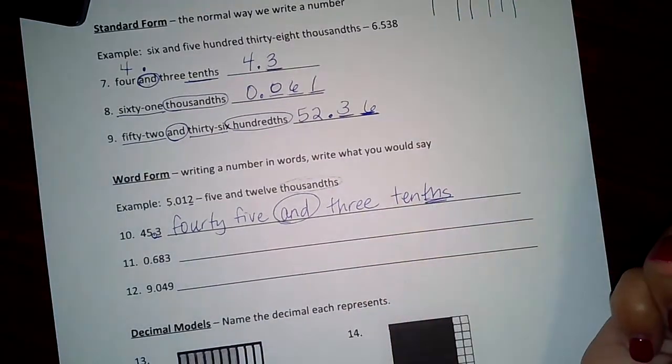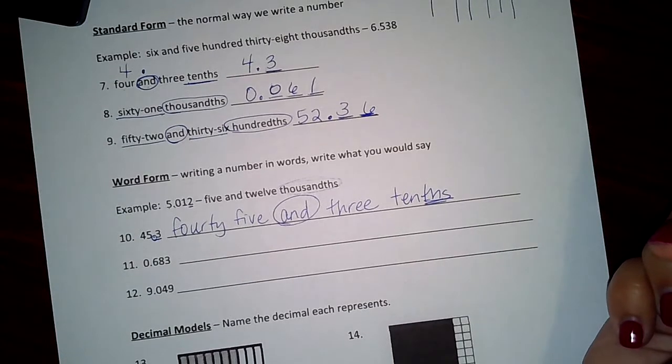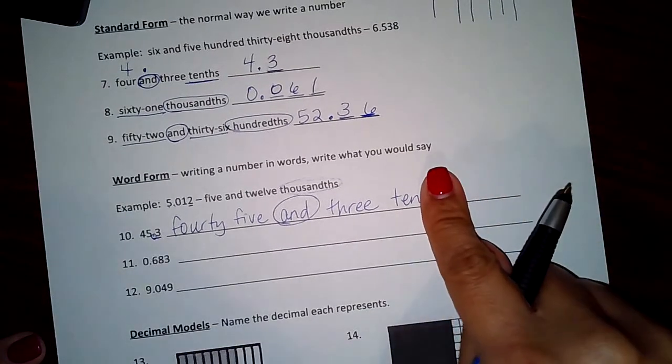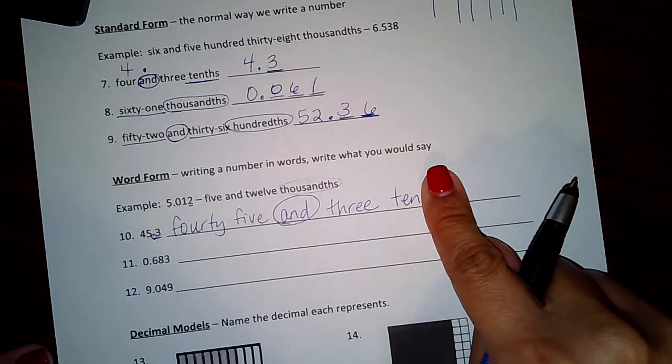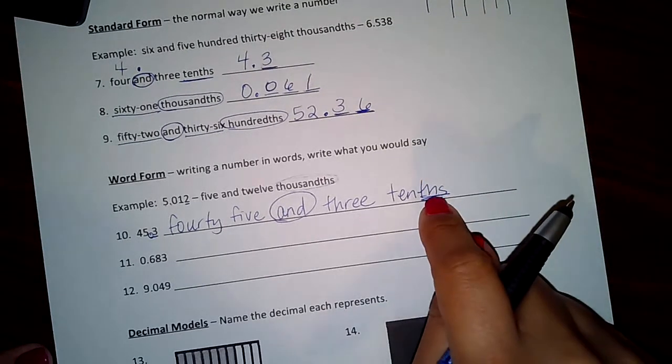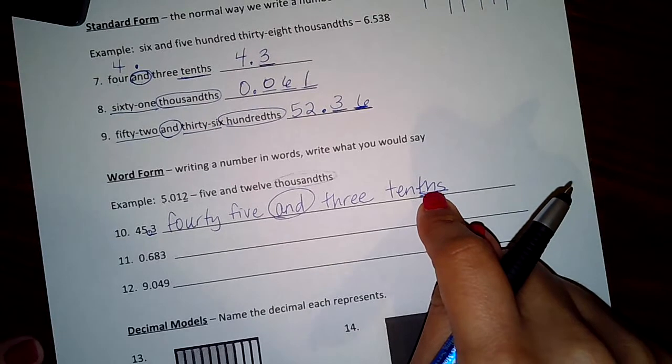And I like to underline the THS to make sure that I write it. If you don't write it on there, I will count it wrong. Anyone would count it wrong because that is super important to know that you're talking about decimals.